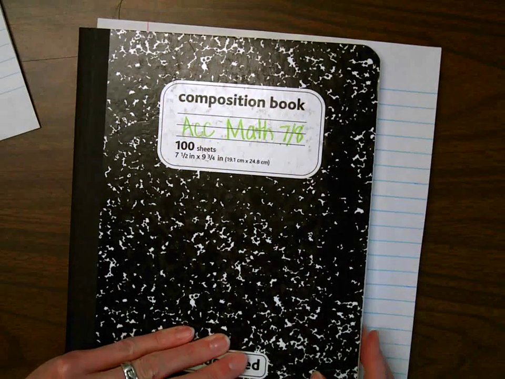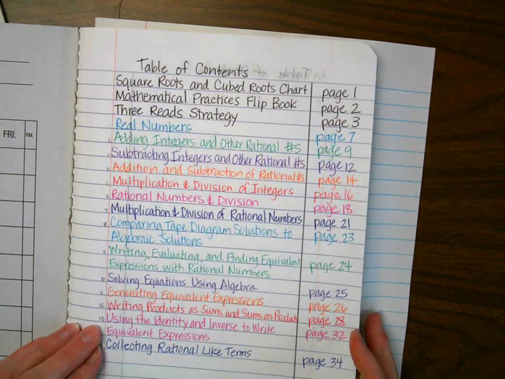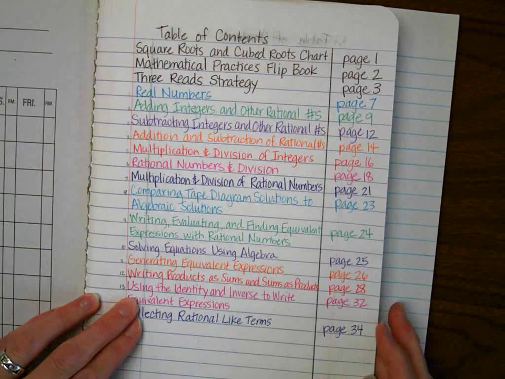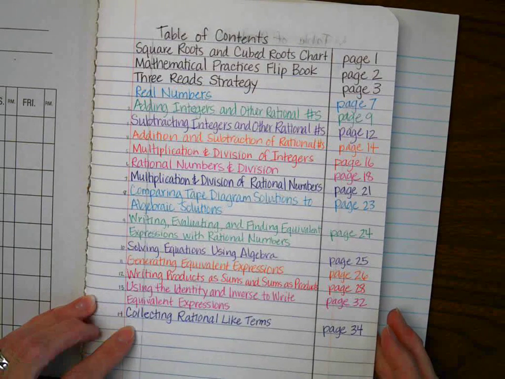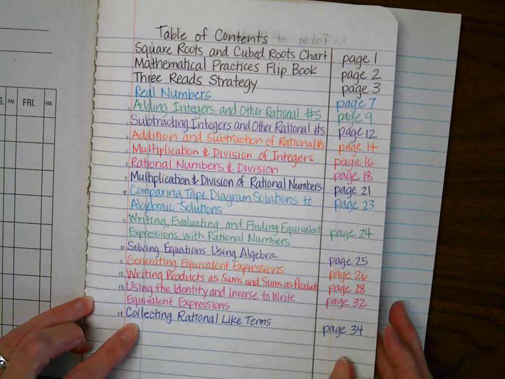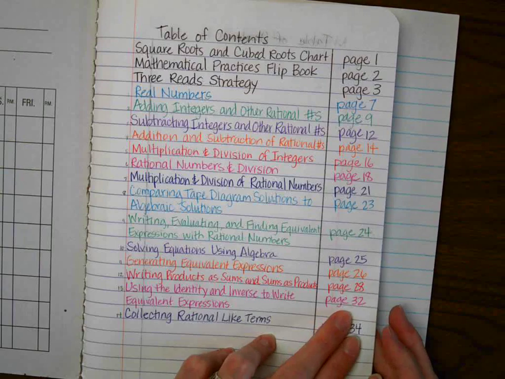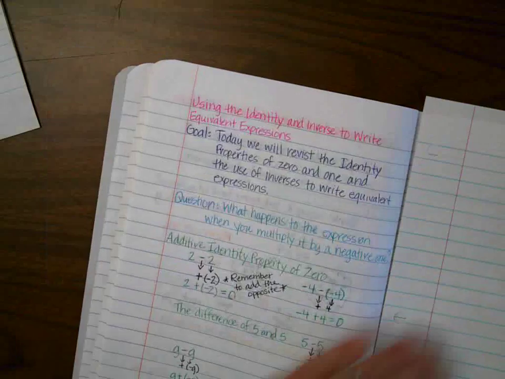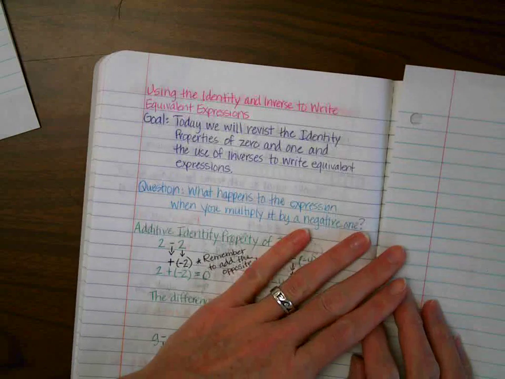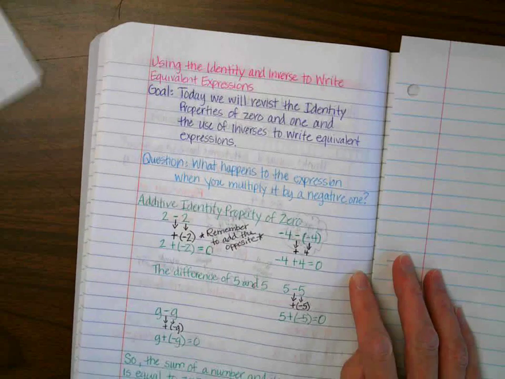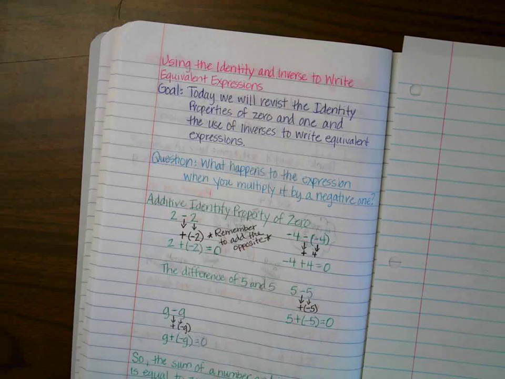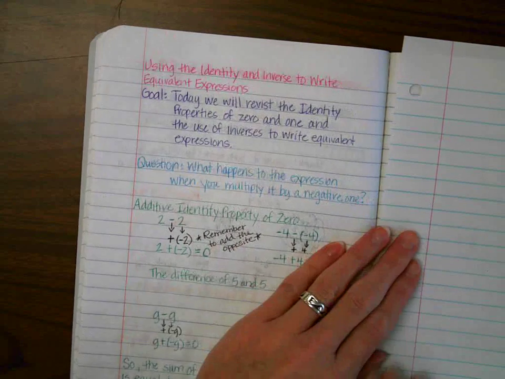We are going to be starting video number 13, and it is called Using the Identity and Inverse to Write Equivalent Expressions, and it is found on page 32 in my comp book. Here's page 32, so here we go. Using the identity and inverse to write equivalent expressions.